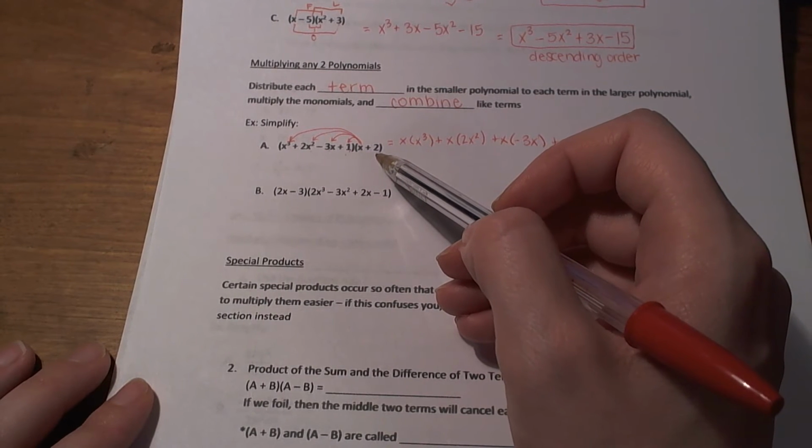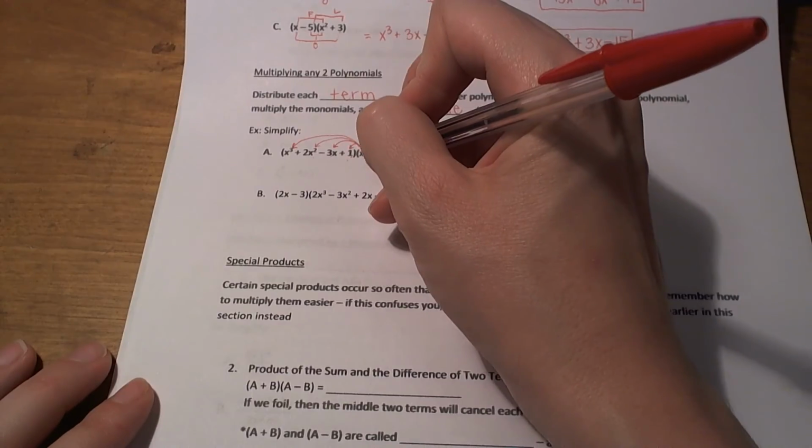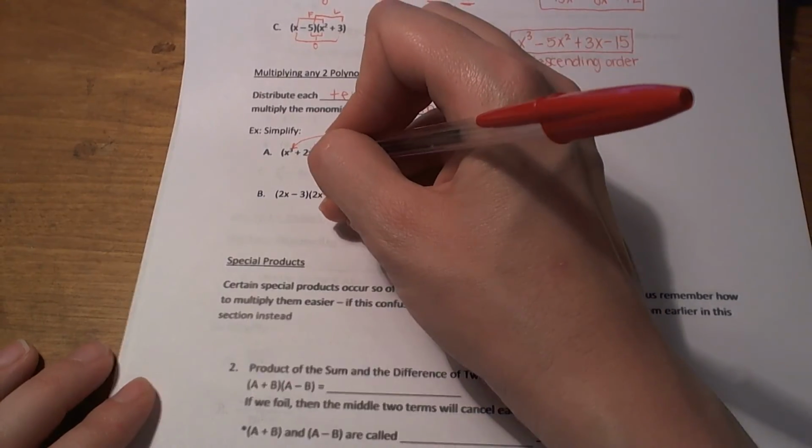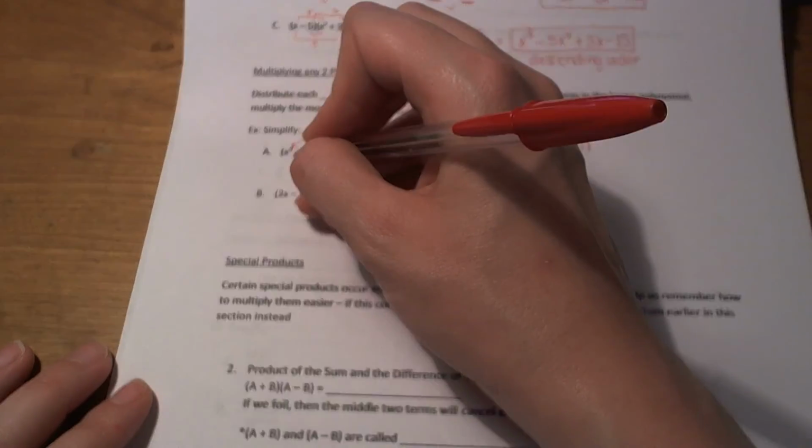We still have to distribute the 2, which is the last term in the smaller polynomial. So the 2 also distributes to all 4 of the terms in this larger polynomial.